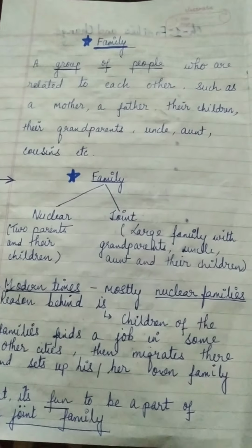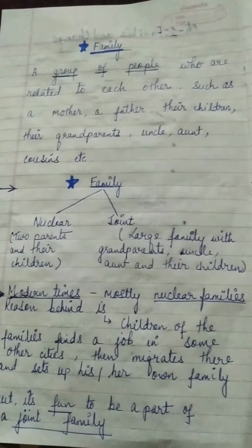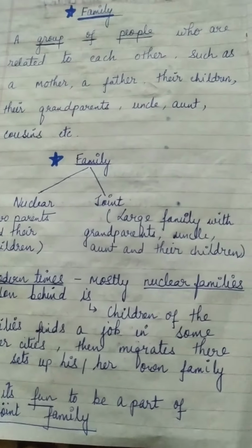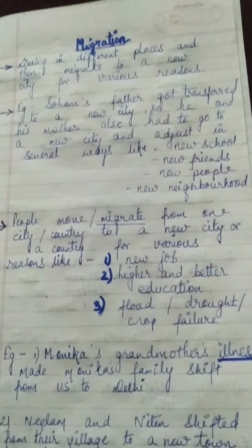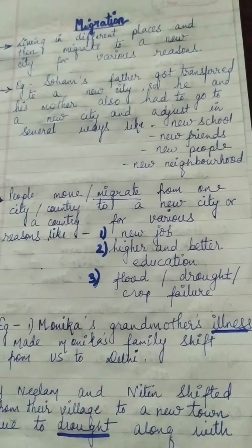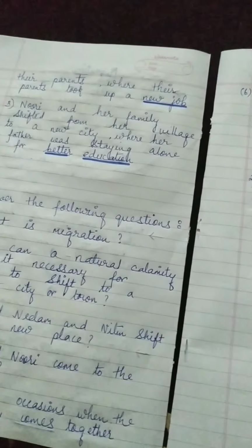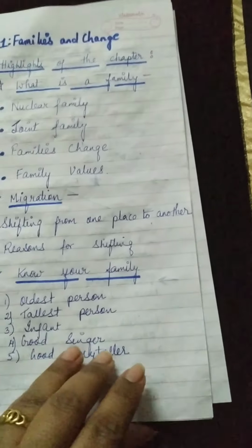Next is we'll do the definition of family and we'll go into the details of family. Next we'll study about migration and its details, the reasons and the causes of migration and some examples of migration. Okay, so let's start.